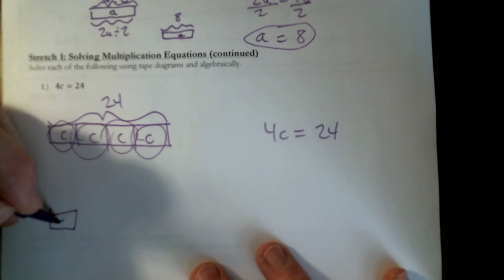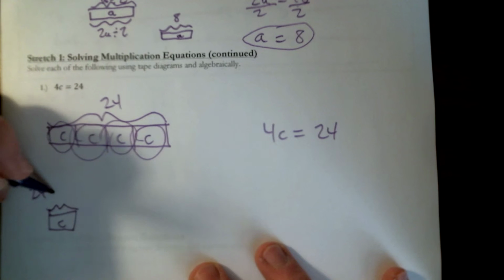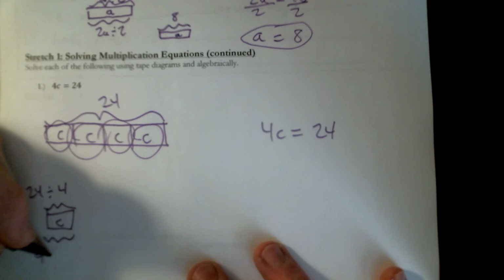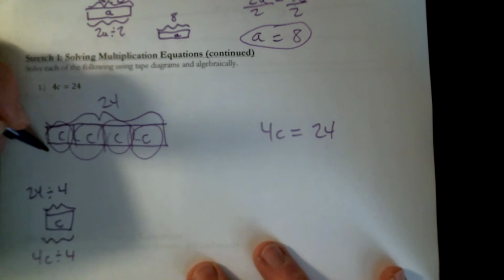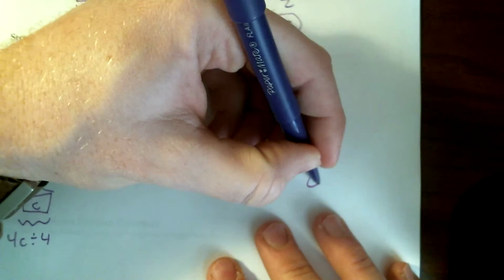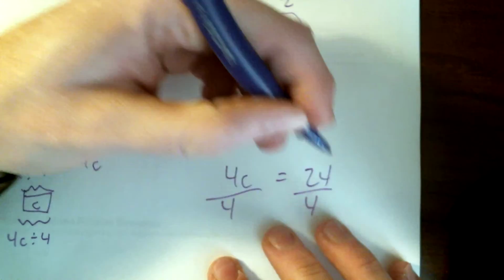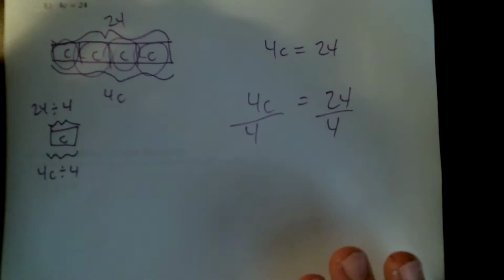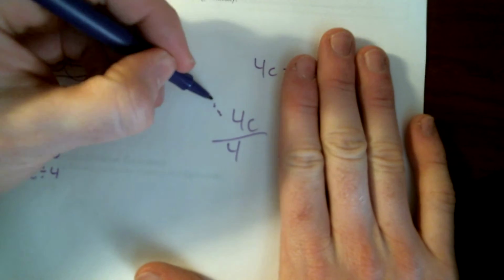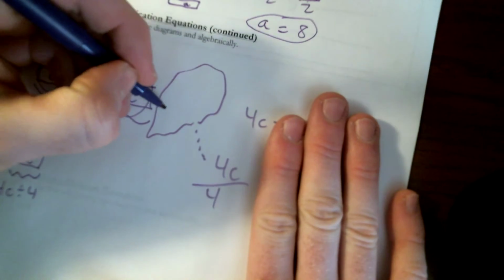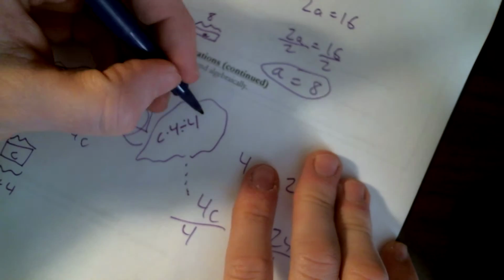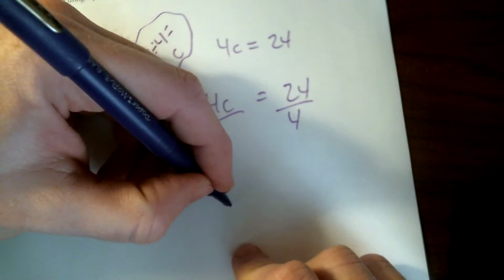So now I'm just left with c, and I've taken 24, and this is 24 if it were split into 4 groups. Same thing, it's 4c split into 4 groups, because this is 4c right here. So what have we done so far? All we've done is we've taken both parts of our equation and we've split them into 4 groups. So let's think about what this is going to be before we look at the tape diagram. What is 4 times c divided by 4? Well, remember, this is kind of the same idea as this right here. C times 4 divided by 4. It's the same idea as that. So what does that equal? This equals c.